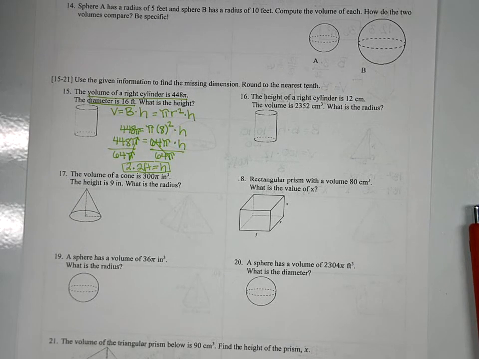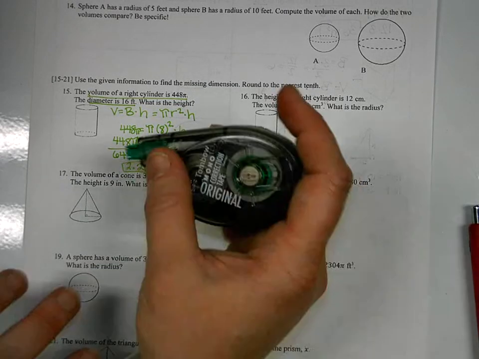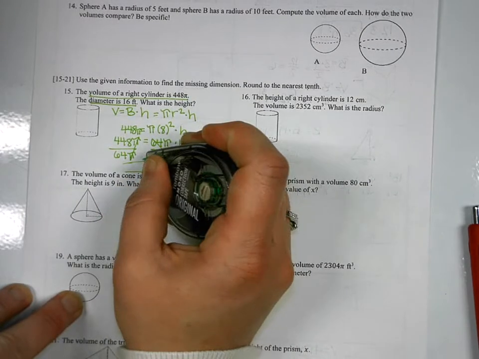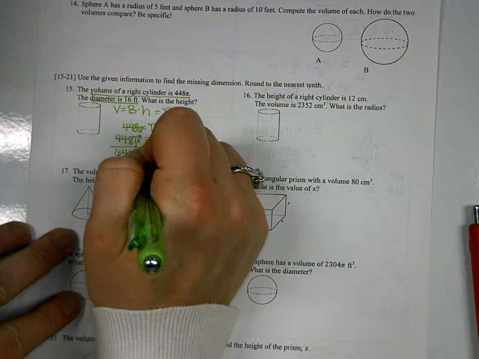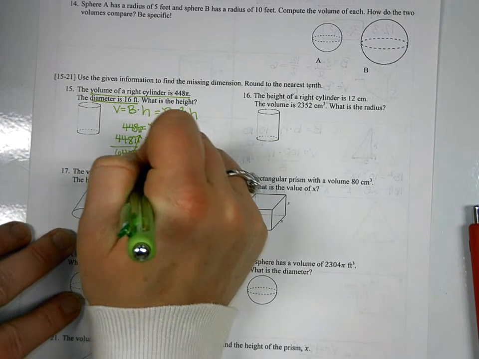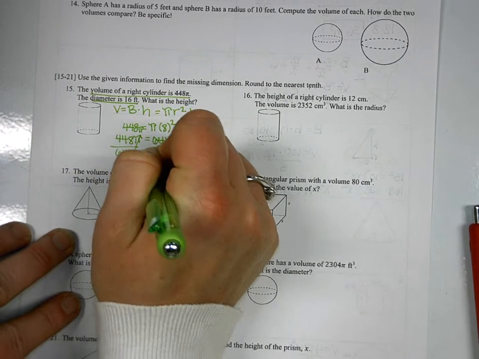I was going to say this looks way too small, so I have a feeling I made a mistake. Oh, not 6. 64. It should be 7. I have no idea how I got 2.23. Okay, I got 7. 2.23 is way too small. 7 feet.